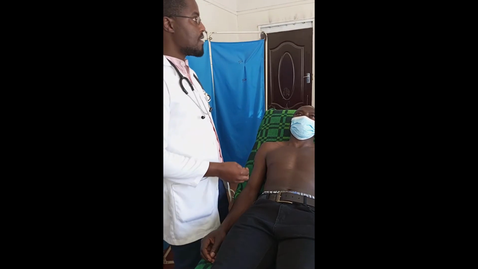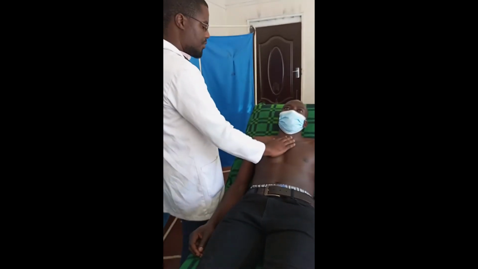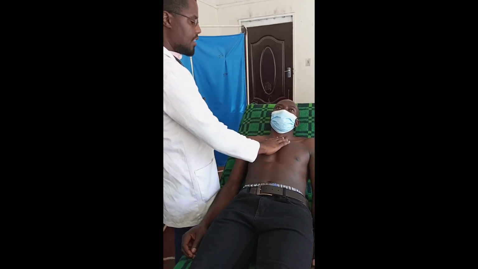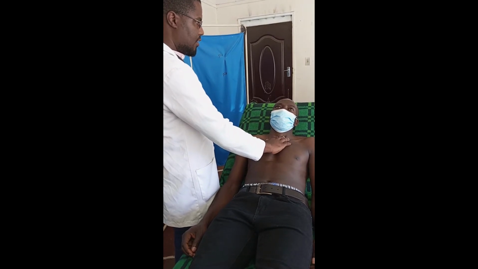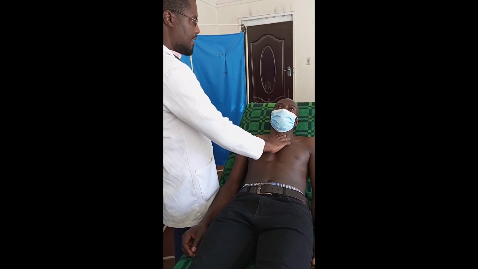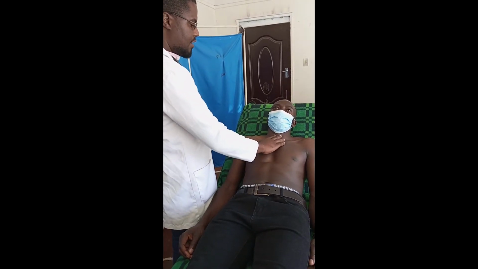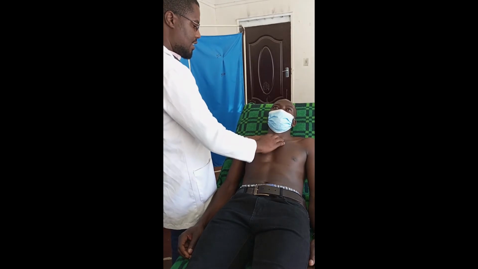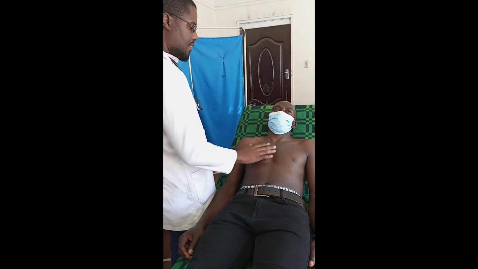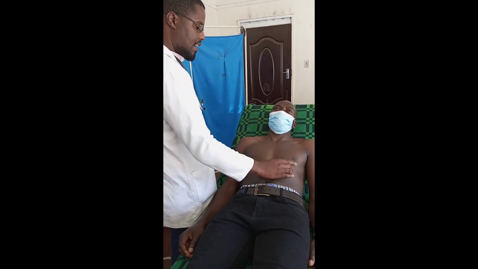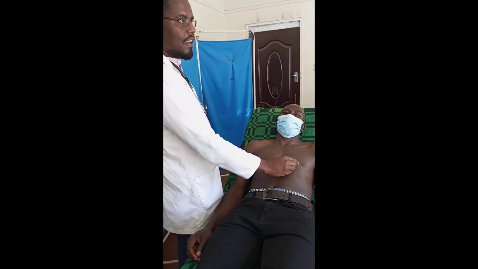So basically, after palpating the chest, you are also supposed to palpate for the position of the trachea. So I can feel the trachea is in the right position for Mr. P. There are certain times where you're going to find there is deviation of the trachea to the left side. This implies that in the left lung there is fibrosis, or the left lung has actually collapsed.